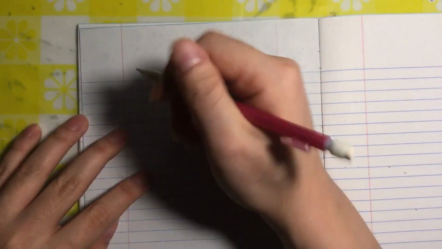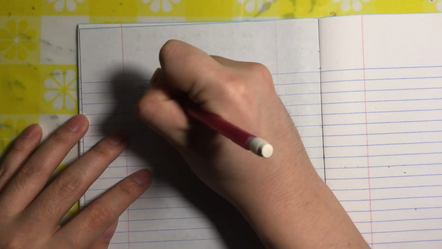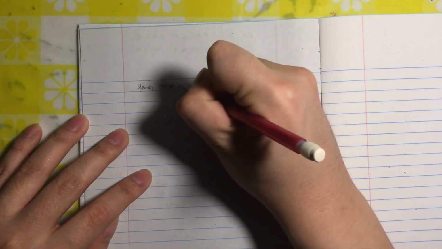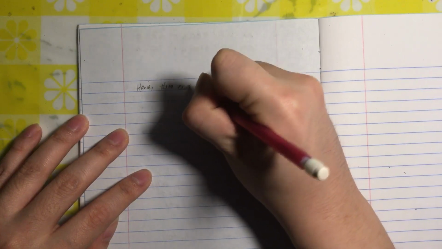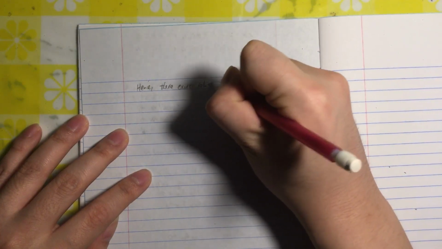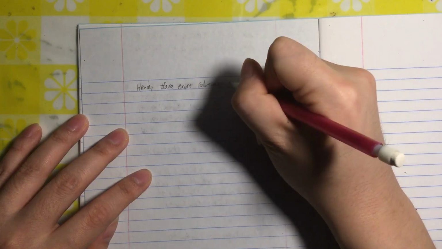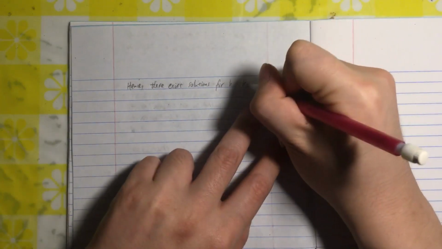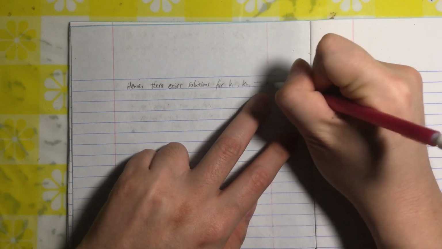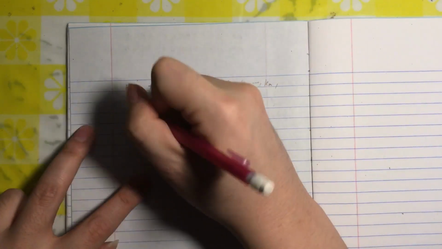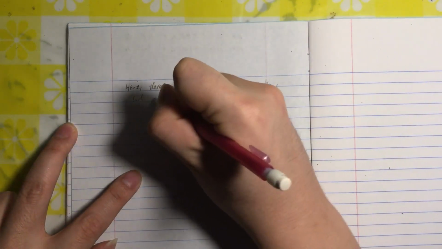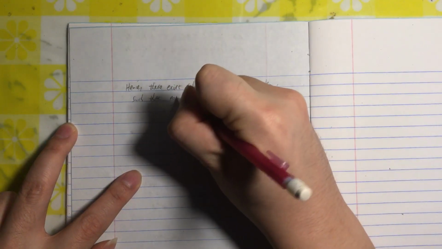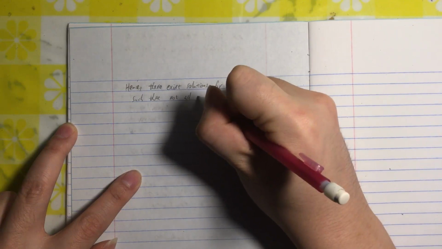Hence, there exist solutions for k1, k2, km such that not all of them are zeros.